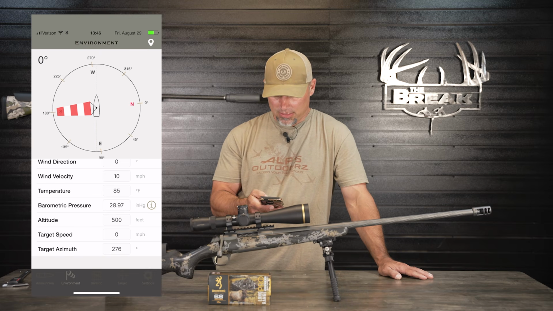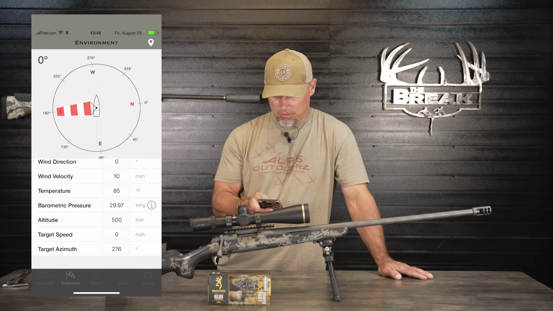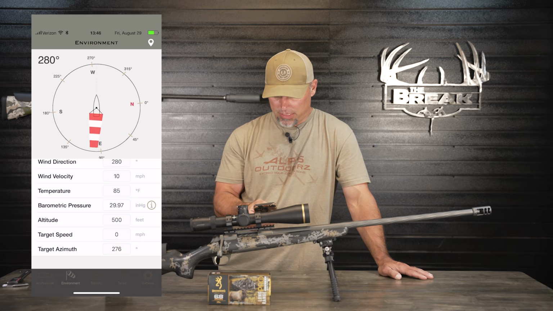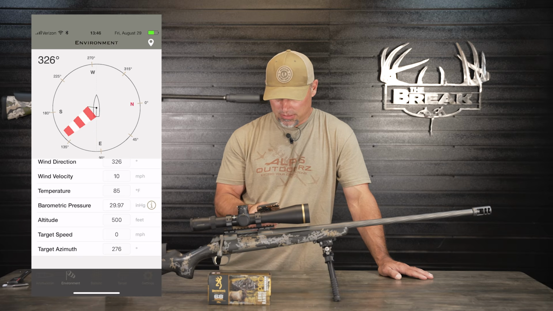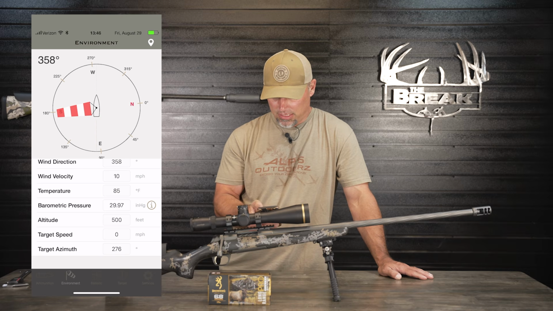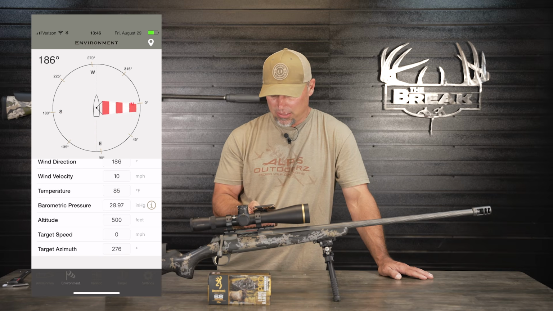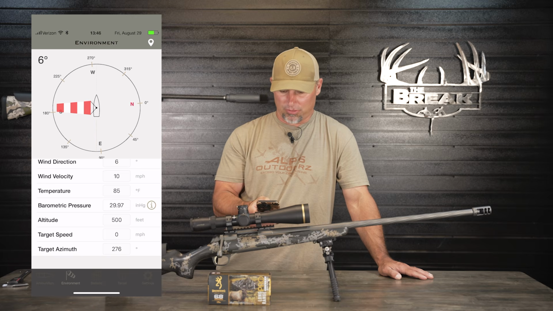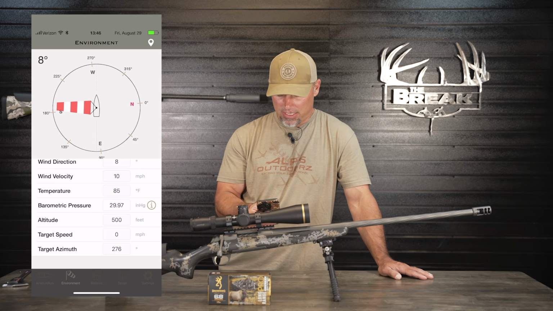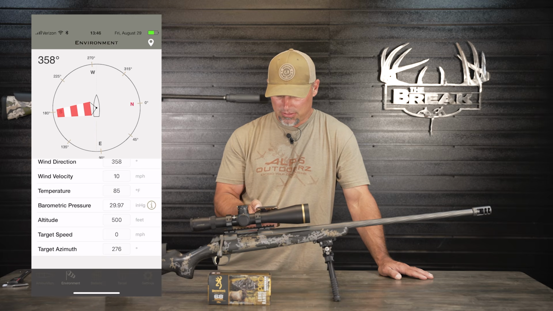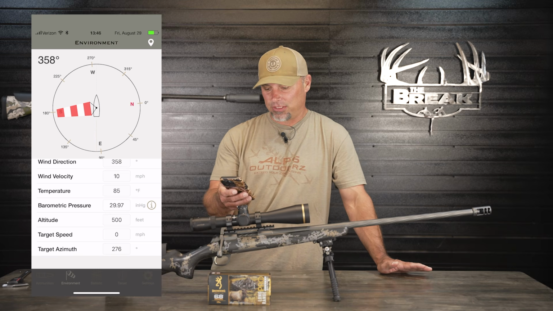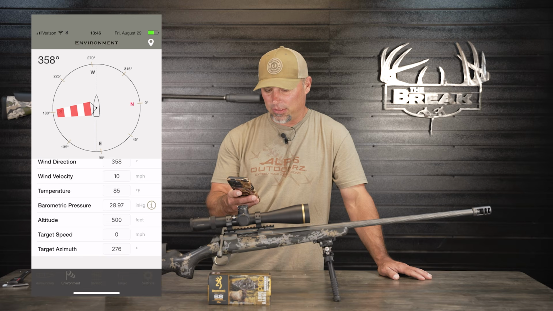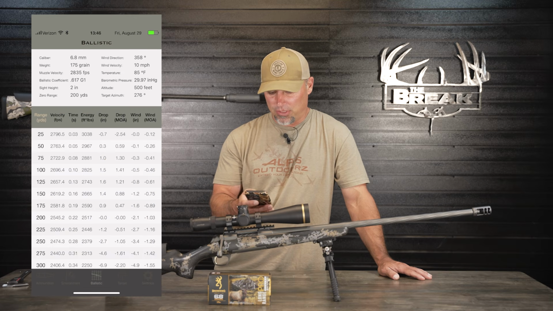All right, so then if we do a north wind, so I can move this, you see how I can move this flag around? If we've got a straight north coming out of the north, that would be pointing to the north. So the wind would be traveling through that cone, and I would have a straight north wind. Something like that right there. So let's just say that is our environmental factors, now let's go to our ballistics.